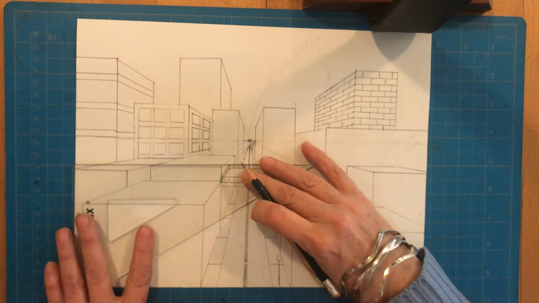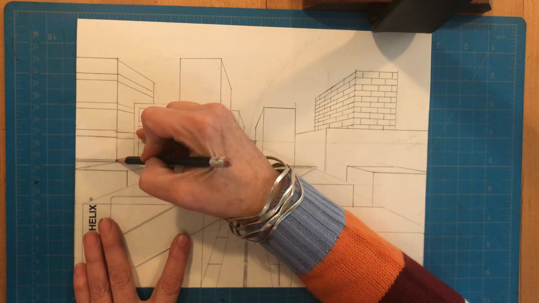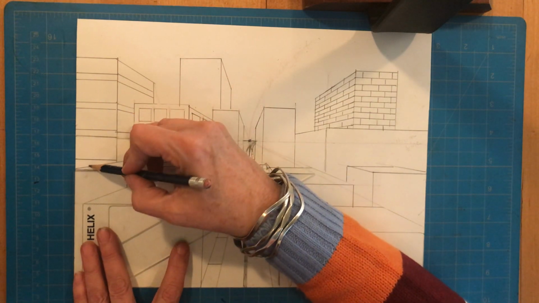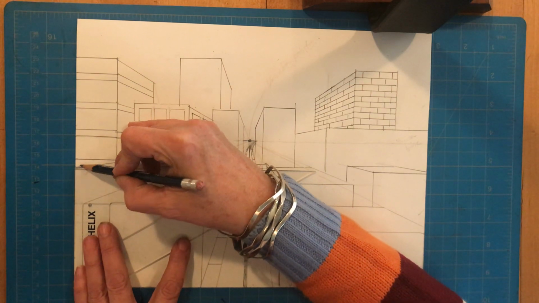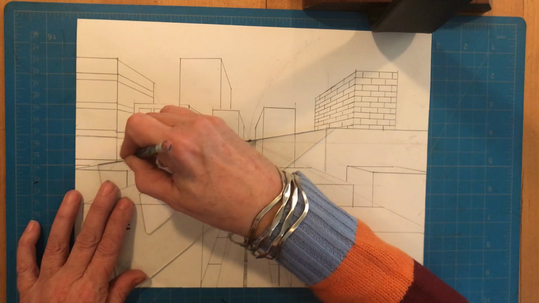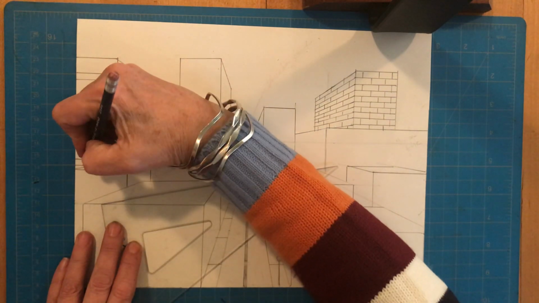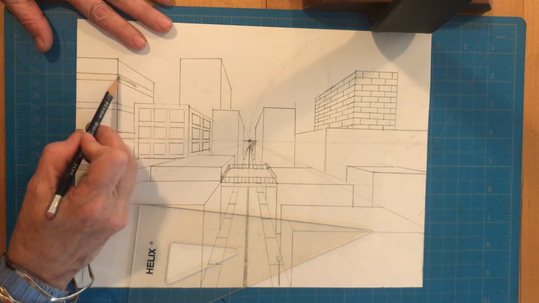Okay, now I think I could get one more in here. So right there. We'll see just the bottom of it right here, making sure I'm still on that edge of the paper. And then on this one, you're only gonna see the top part of it right here. Okay. Now I'm just gonna shade this in real fast so you guys can see it.